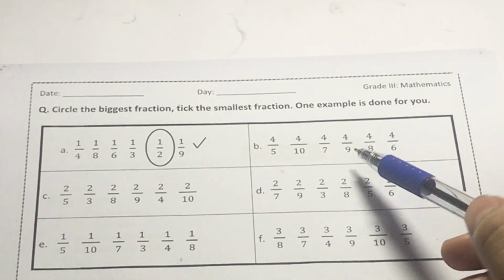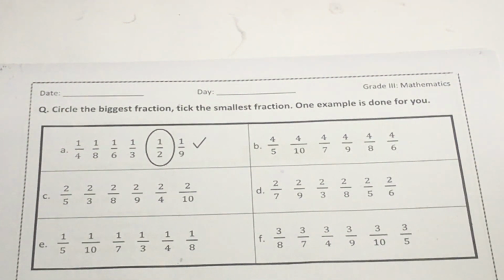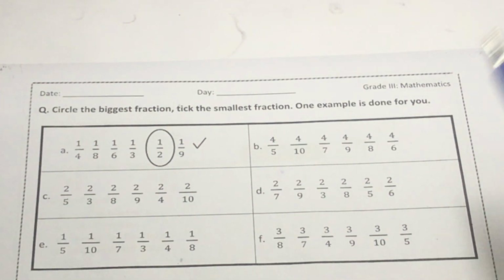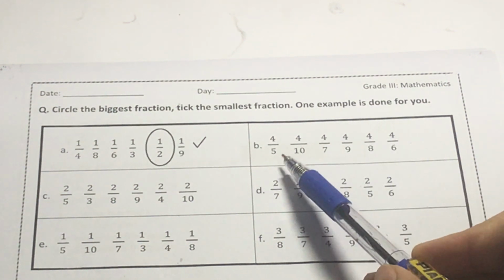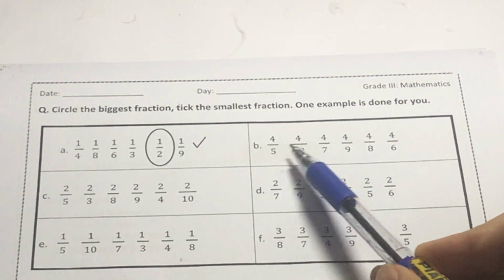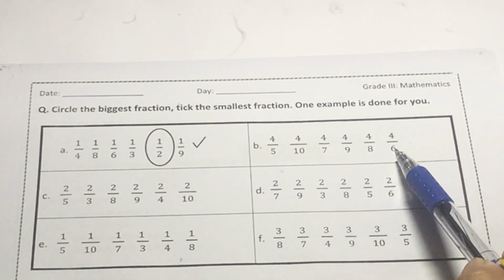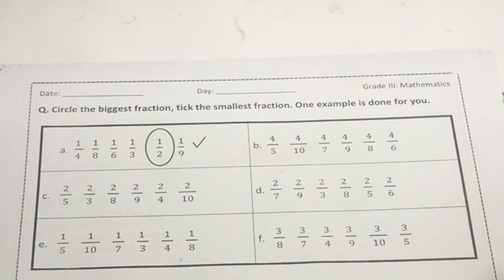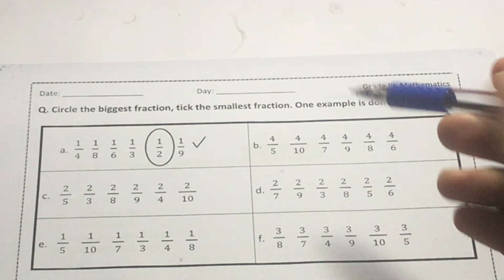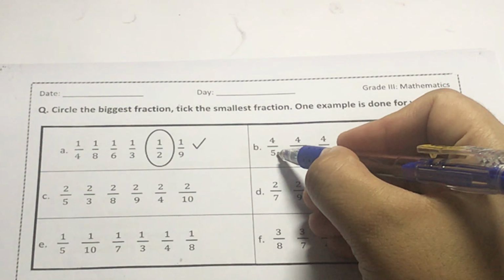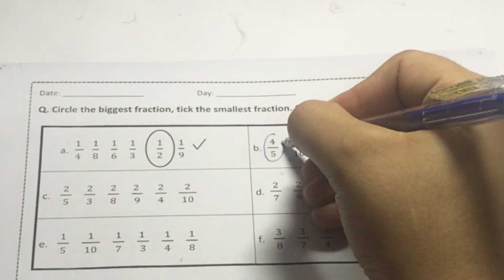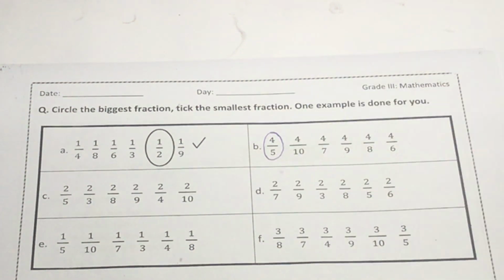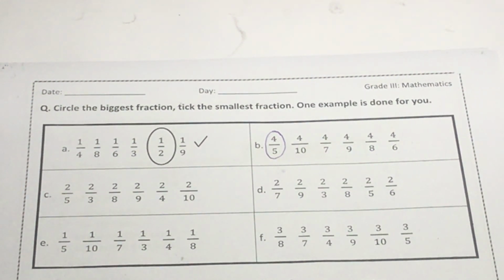First you have to decide which one is the biggest fraction. Which one is the biggest fraction? The fraction with the smallest denominator. Here you can see the denominators are 5, 10, 7, 9, 8 and 6. Which one is the smallest one? Yes, right, the 5 is the smallest one. So 4 over 5 will be the biggest fraction. So we will circle 4 over 5.